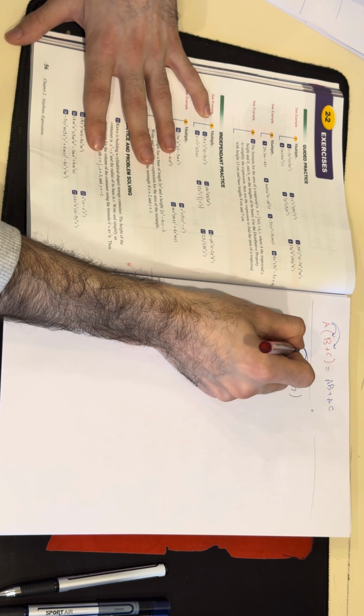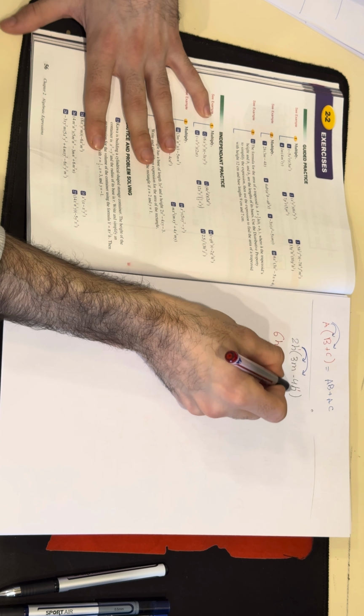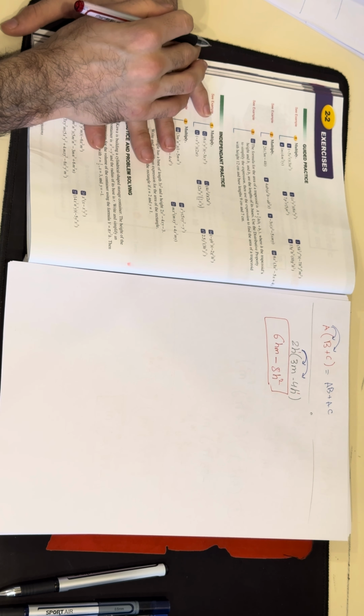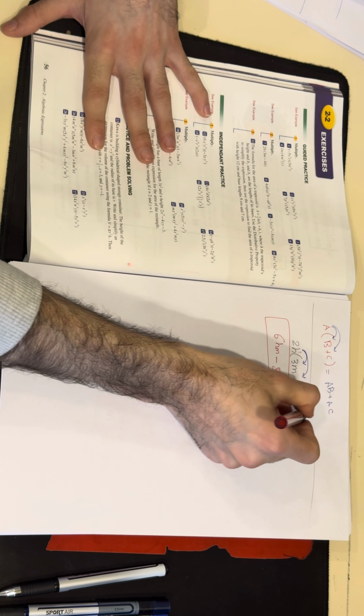H times h, because when we multiply h by h, we need to add the power. Power 1 plus 1, it will be h power 2. So it's the last answer. That's how you're going to do that.